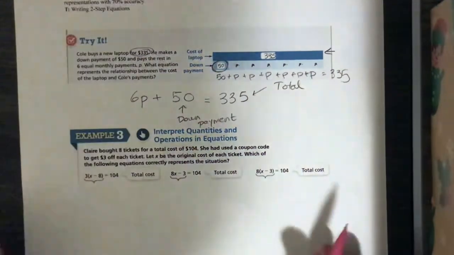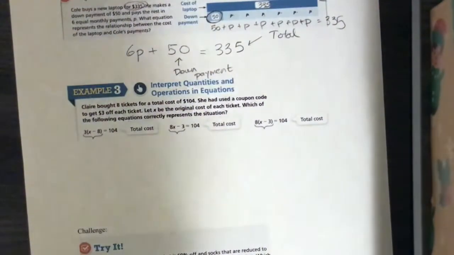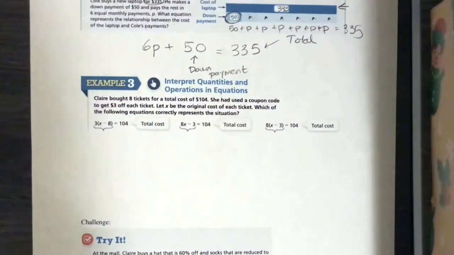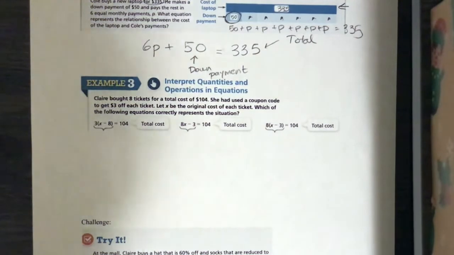All right, awesome. Okay, so then we're going to look at example 3. I mean, it's our example 2, it's example 3 from the book. Which is when we're going to try to interpret these expressions, these equations, to figure out which one is correct. So read along with me. Claire bought 8 tickets for a total cost of $104. She had used a coupon code to get $3 off each ticket. Let X be the original cost of each ticket. Which of the following equations correctly represents the situation?